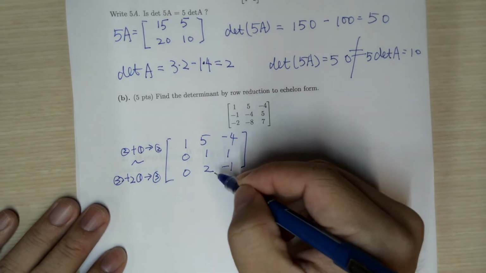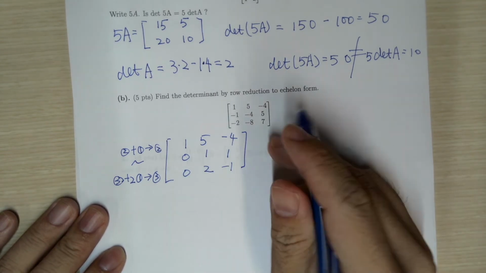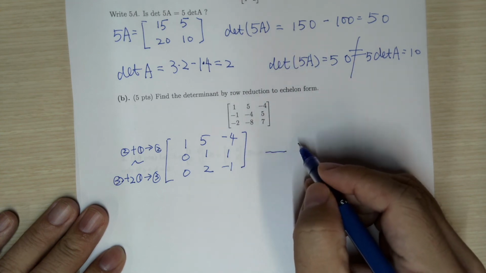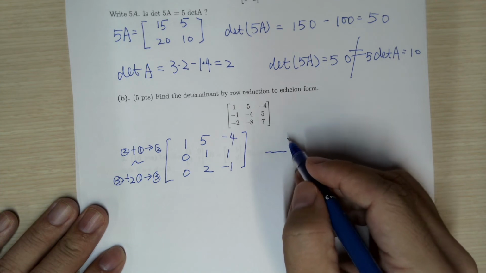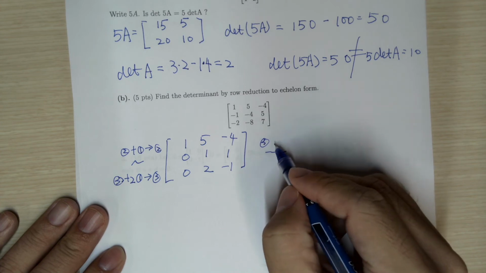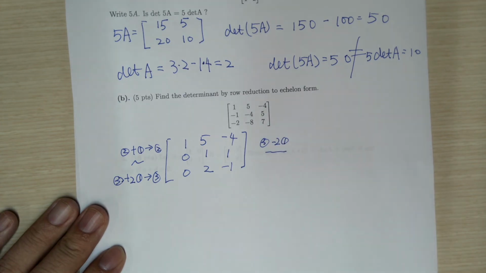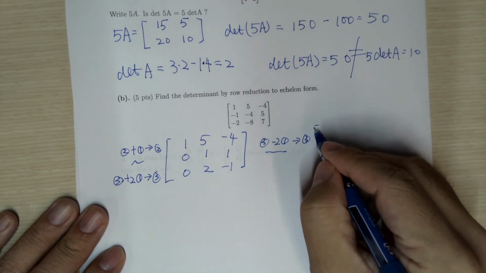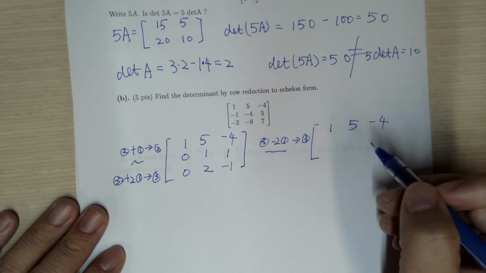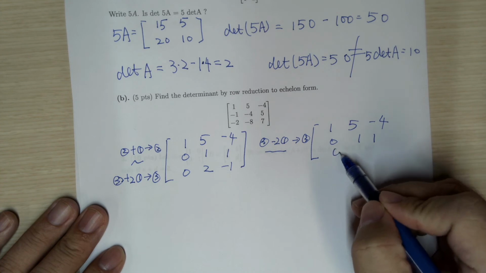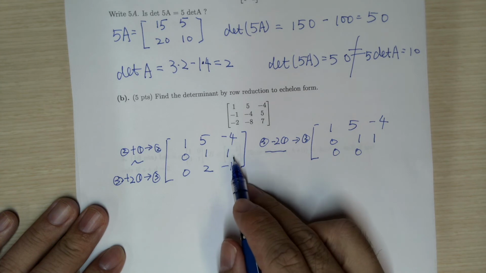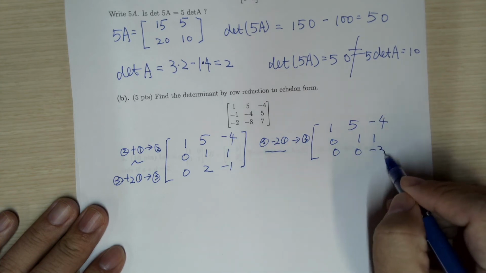We can continue to do that, because right now the determinant of this matrix and the previous one is going to be the same. Now we can continue to let row 3 be minus 2 times row 1, and let it become the new row 3. So you see we're going to have 1, 5, negative 4. We're going to have 0, 1, 1. And then we're going to have 0, 0, and negative 1 minus 2 gives us negative 3, right?